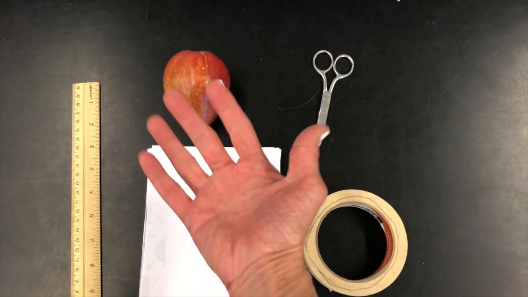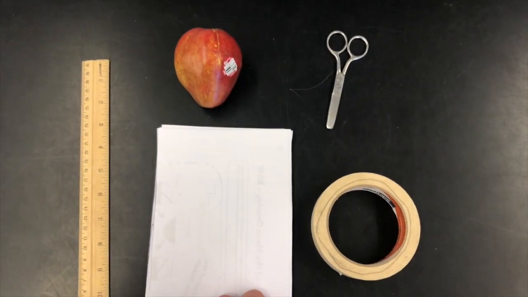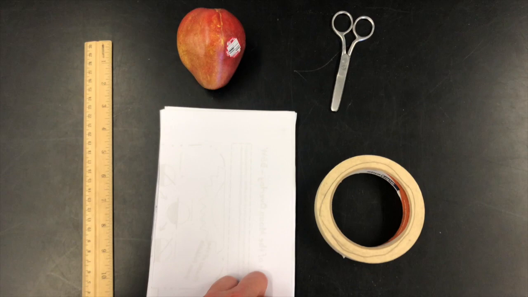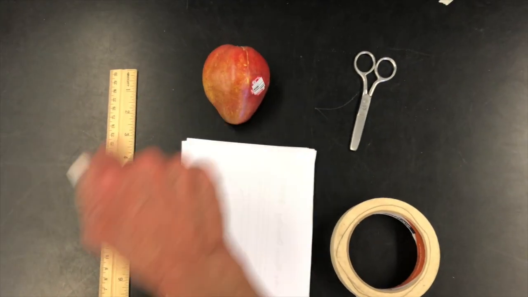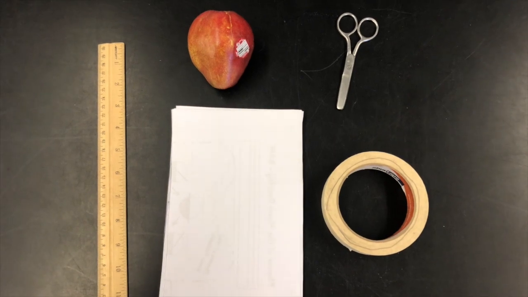The fruit is going to be the weight that we put on top. I have a pear. You could have an apple or an orange. A grapefruit will probably be pretty heavy, but some type of fruit that you can balance on top of the tower and see if the tower is strong.